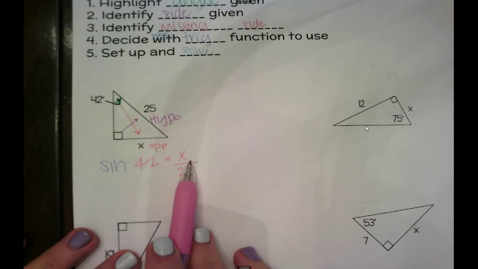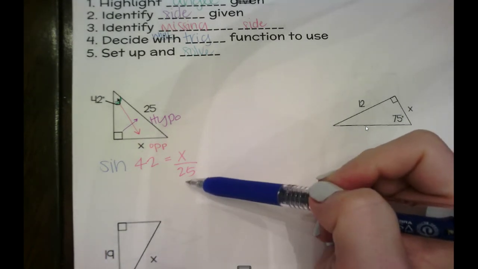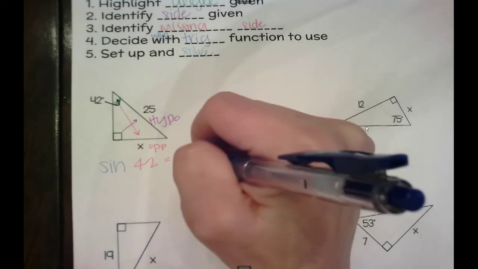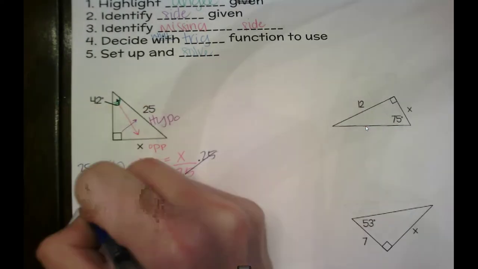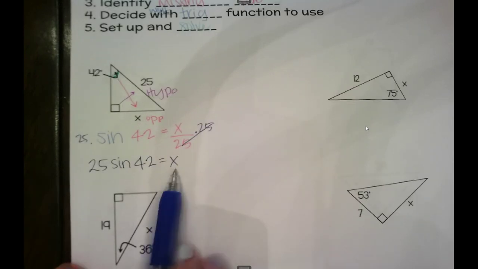Okay, now I need to get x by itself. Before I can do anything with the calculator, we always got to get our variable by itself. Right now x is being divided by 25. How do I get rid of that? I can multiply both sides by 25. So 25 sine of 42 equals x. Now x is by itself.